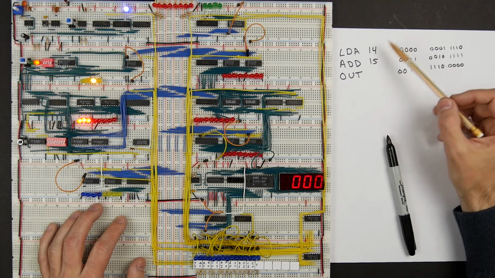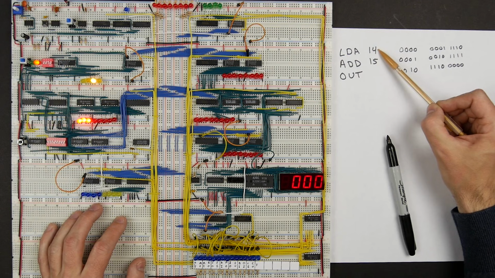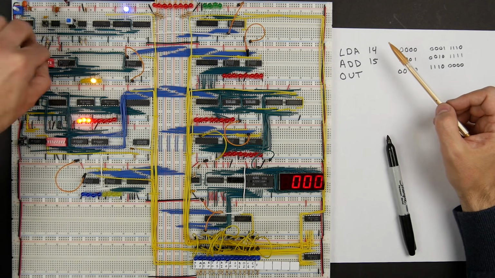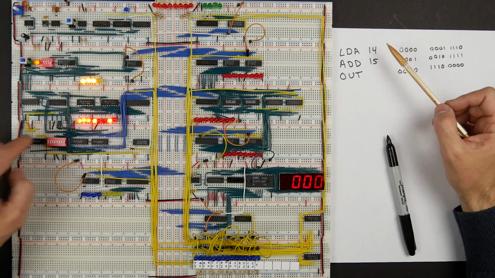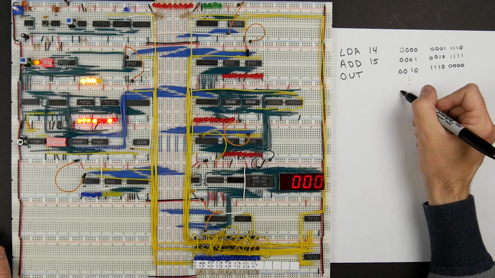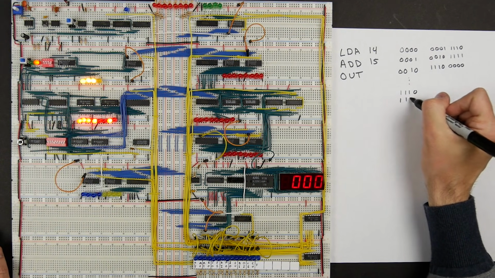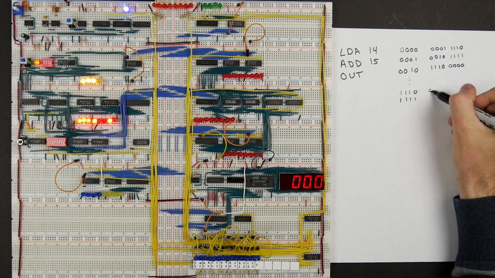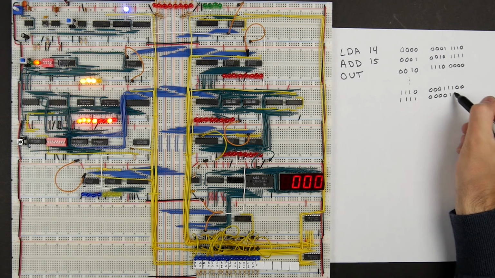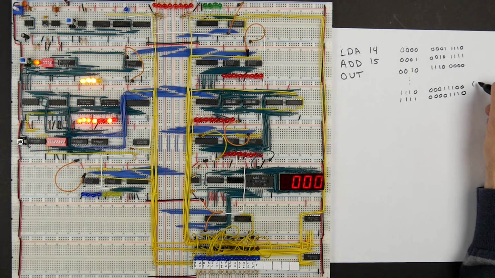And of course, for this program to make sense, what we're saying is that we're loading the contents of memory location 14, and we're adding to it the contents of 15, and we're outputting that. So we need to put some data in address 14 and 15. So if I go to 14, it's got some data here. Let me put some other data. So if we just go here to address location 14, which is 1110, and 15, which is 1111, I'm going to put some data here. Let's say 0001110. And in this location, we'll say 00001110. And this, if we convert it to decimal, is 28, and this is 14.